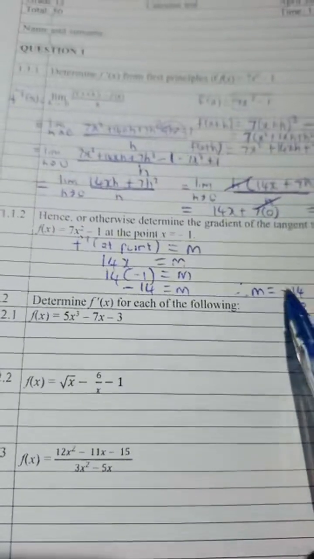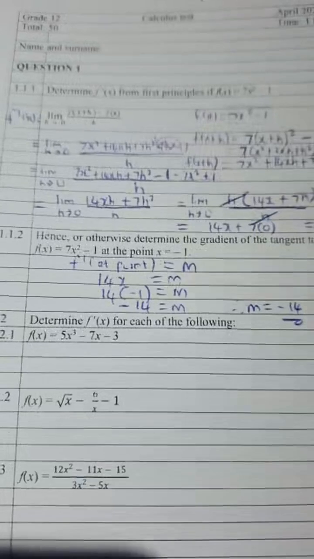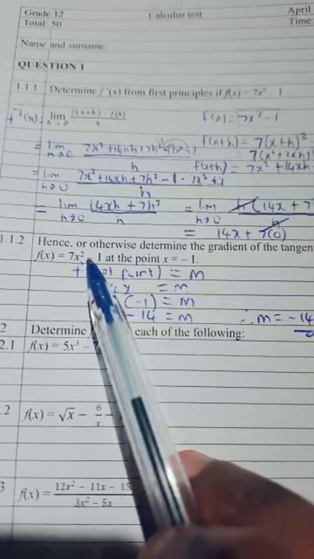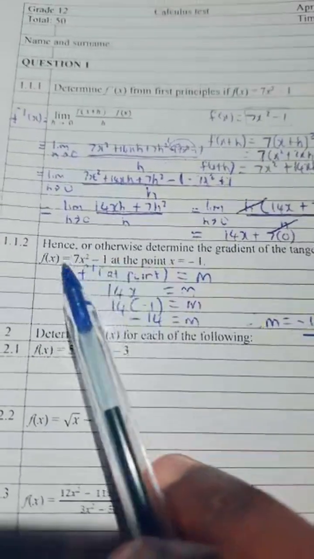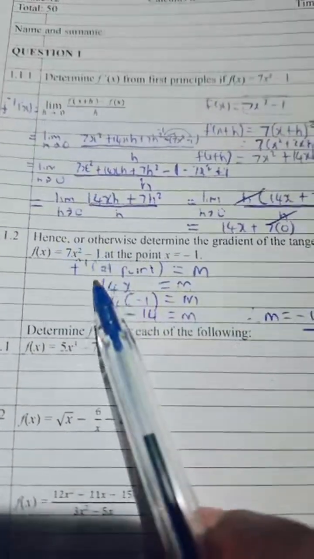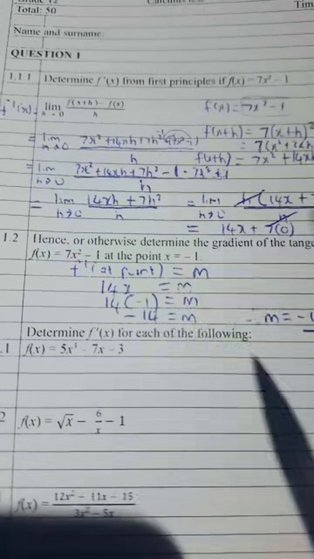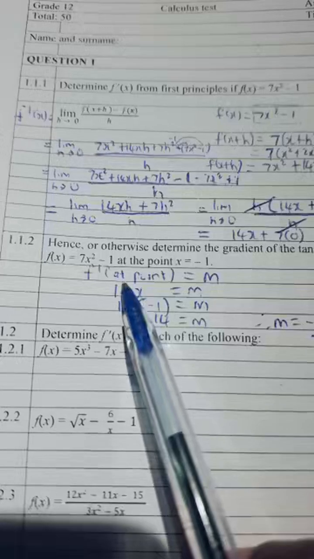Any questions that you guys have about how to determine the gradient of the tangent at a specific point for a specific function? Are we flowing together? Do we understand the fact that I hensed this question?